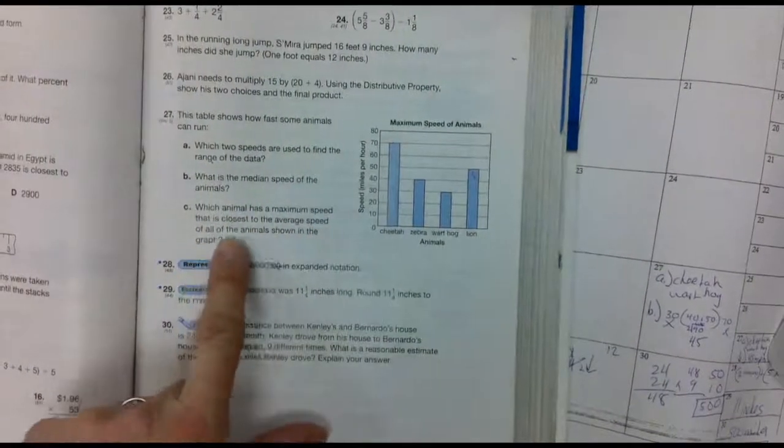Okay, now the last one says, which animal has a maximum speed the closest to the average speed of all the animals shown on the graph? So now we've got to find the average of all those animals. And I'm running out of room here for 27, so I'm going to do it down here on the bottom.